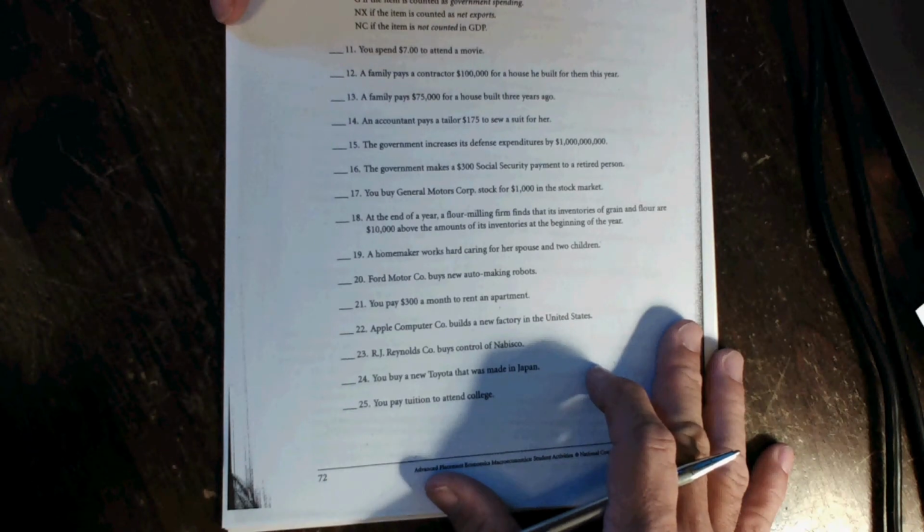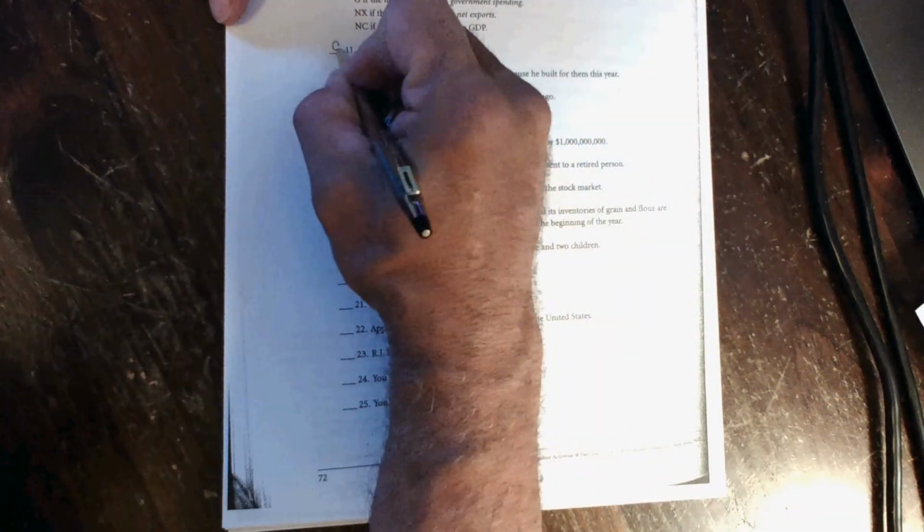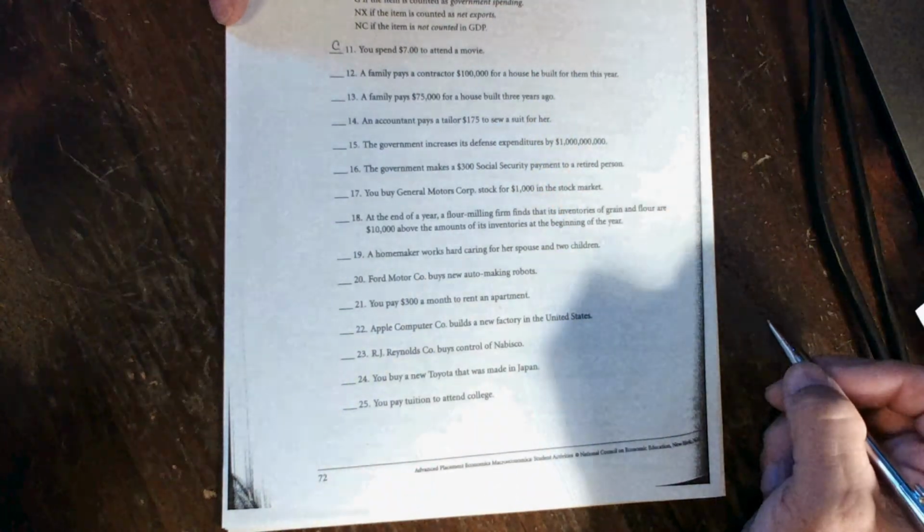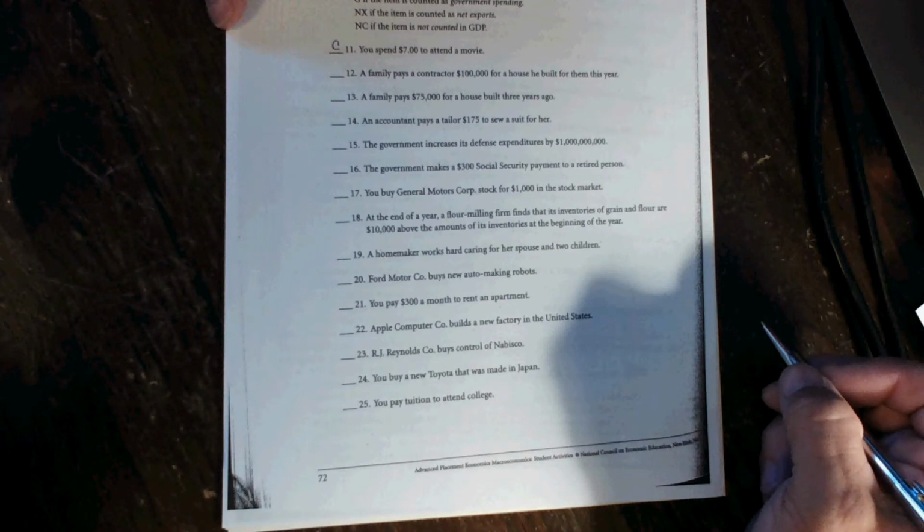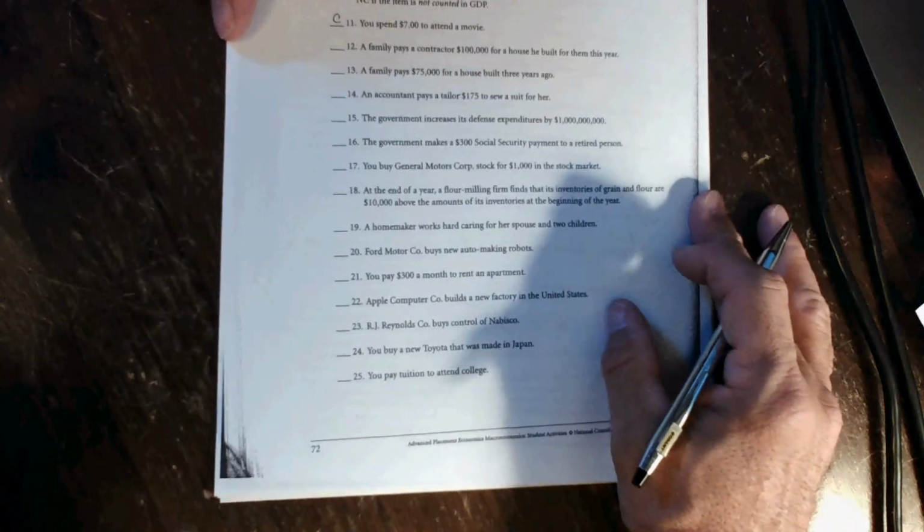You spend $7 to attend a movie, so that is included in consumption. Consumption includes expenses on goods as well as services. Goods are tangible things of value that give satisfaction. Services are intangible things of value that give satisfaction. When we say value, it means you have to pay for them.